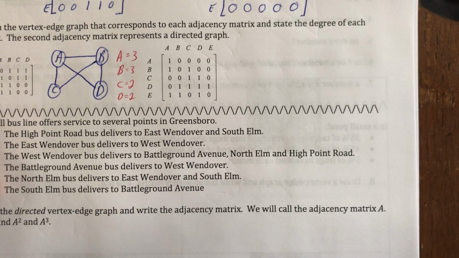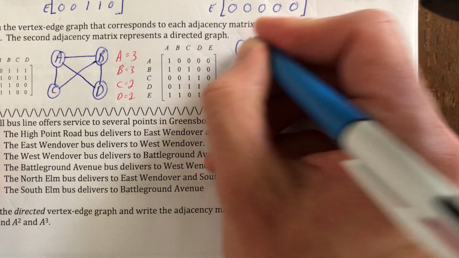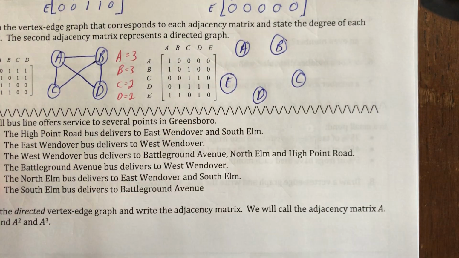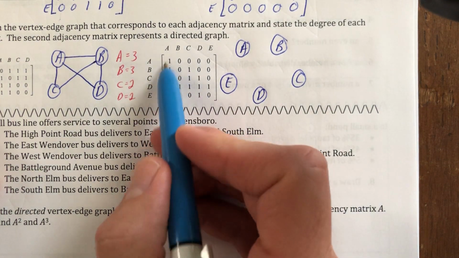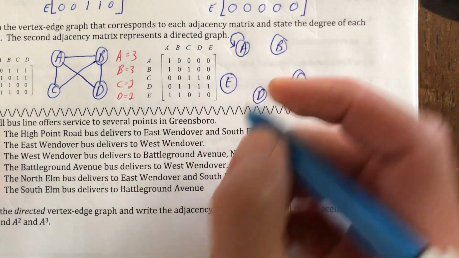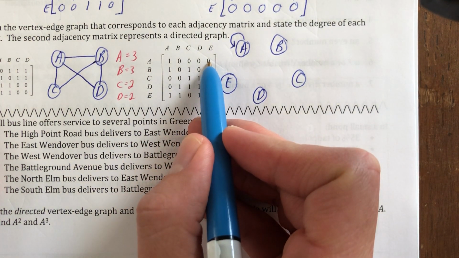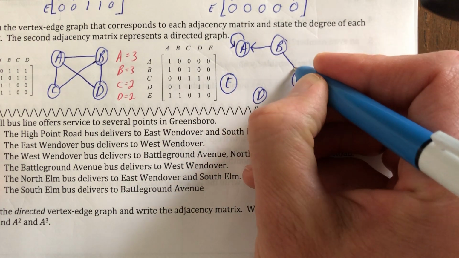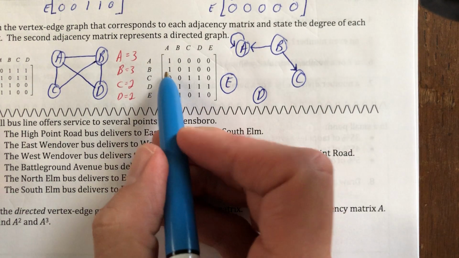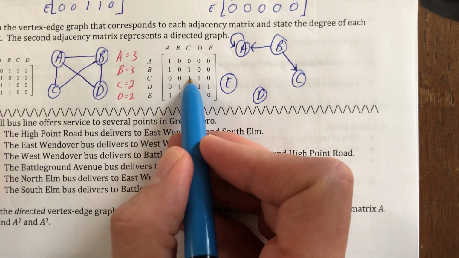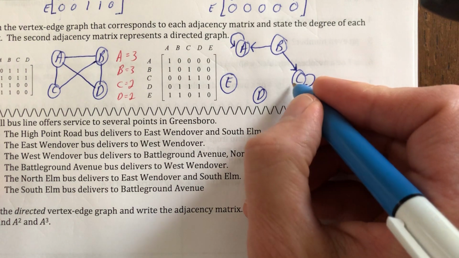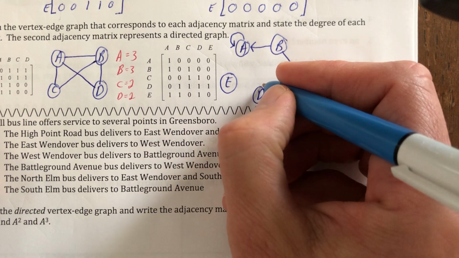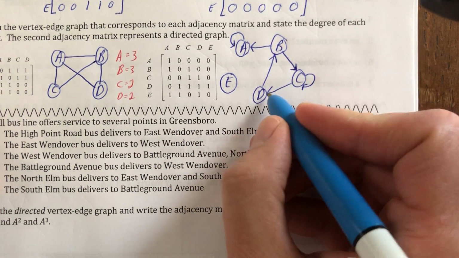All right, here goes. This one's going to be directed, and it has 5 vertices, A, B, C, D, and E. All right, let's use arrows. A goes to itself. Interesting. Okay, arrow from A to A. A goes nowhere else. All right, B goes to A with an arrow. B goes to C. B goes nowhere else. All right, I'm looking there. C goes to itself. C goes to D. And it goes nowhere else. D goes to B. D goes to C.